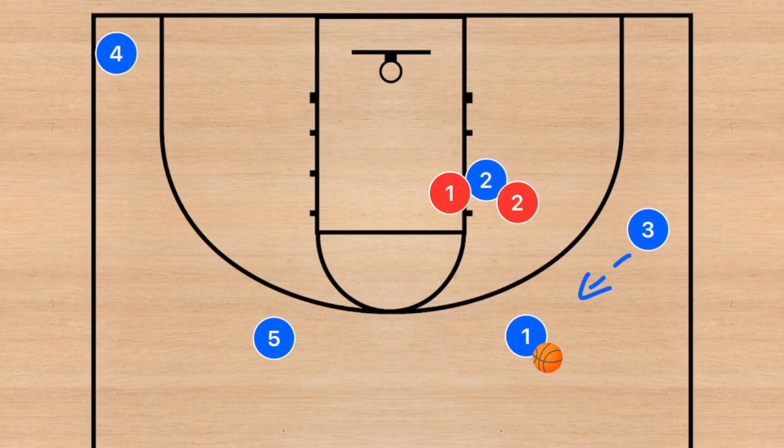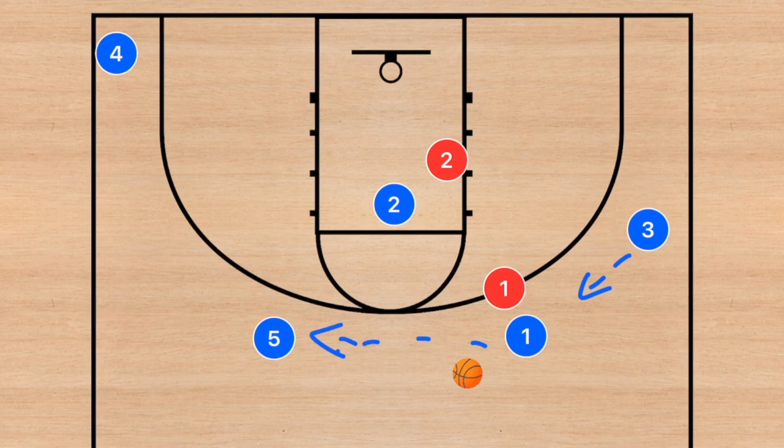And if he's not, let's say they recover quickly, well, now we just cycle that ball back to the other side and run the exact same play on the opposite side as we just did.